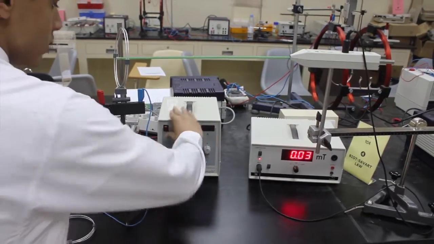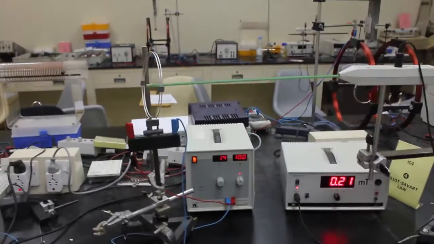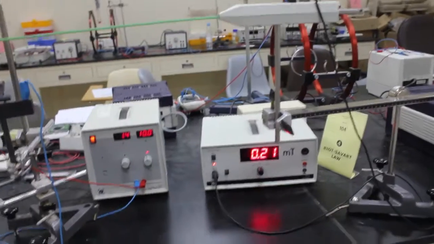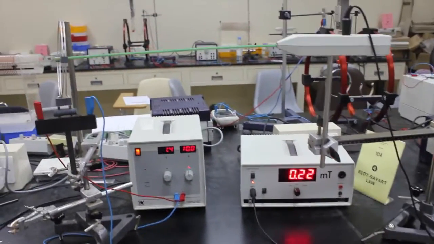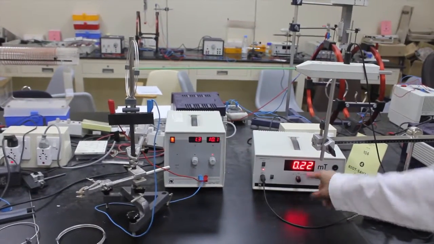Switch on. So we notice that the magnetic field increased with the number of turns 2.